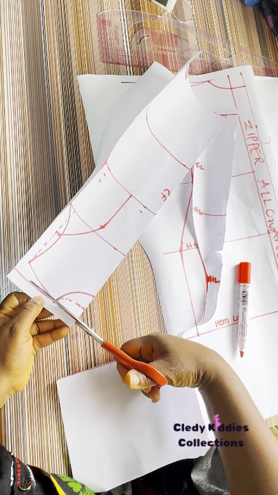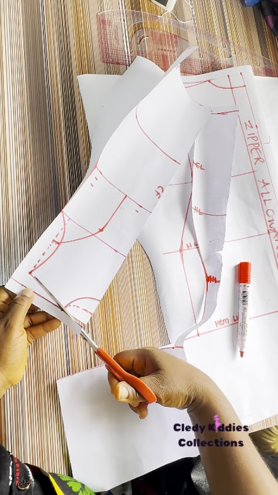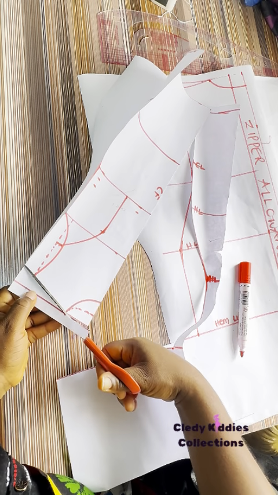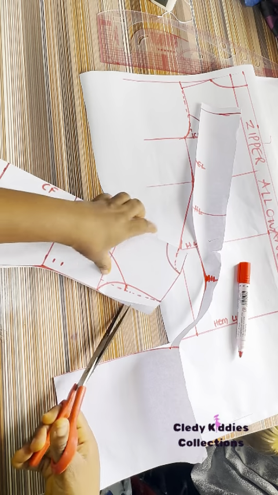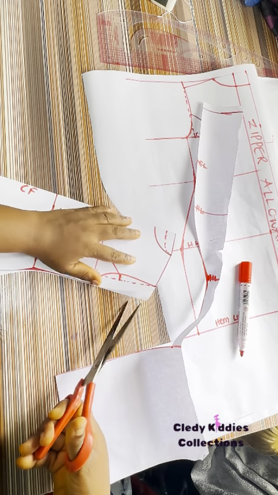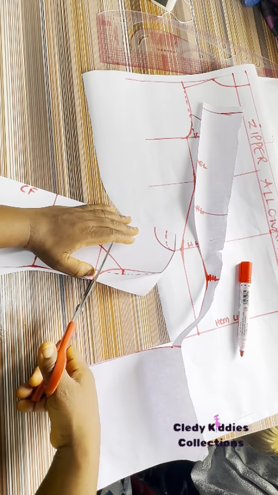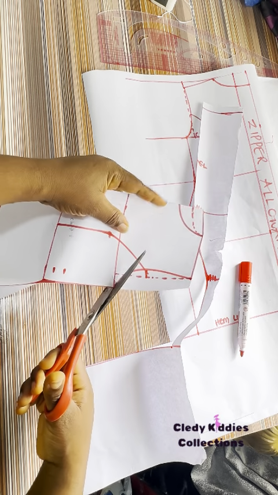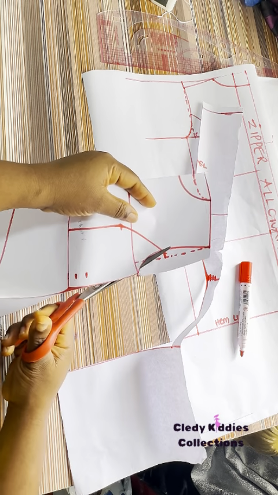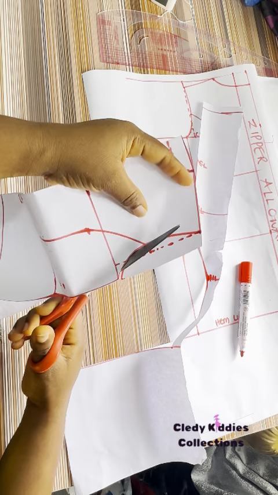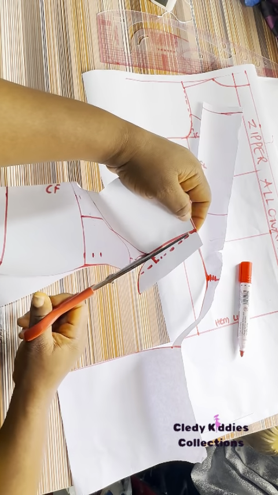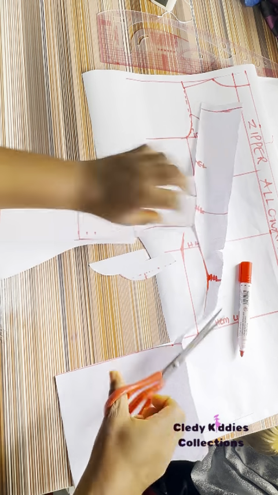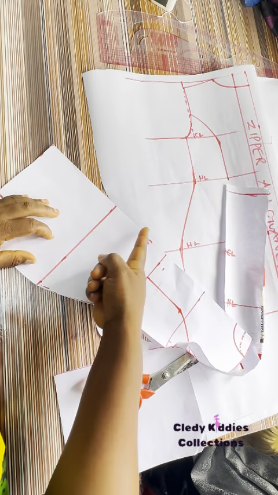You can use brocade, damask. I don't know which is brocade and which is damask, but you know what I'm talking about. You can use those kinds of fabrics that are thick. And also, when you want to sew it, try and use boning on the lower part, so that it gives you structure. You can insert boning, but when you are inserting the boning, make sure it is on the lining part.